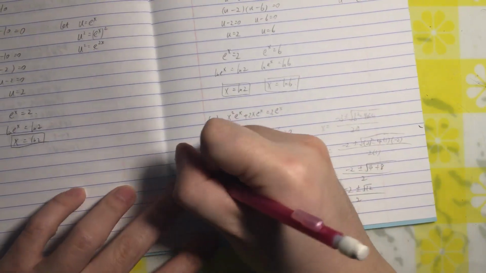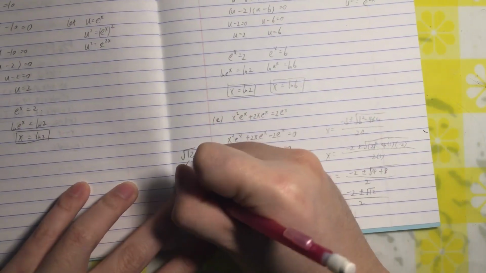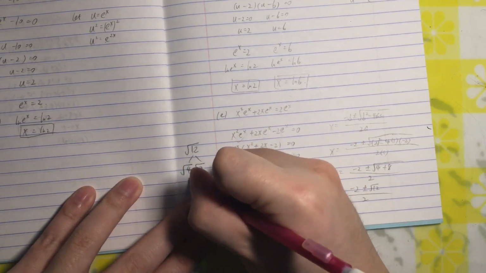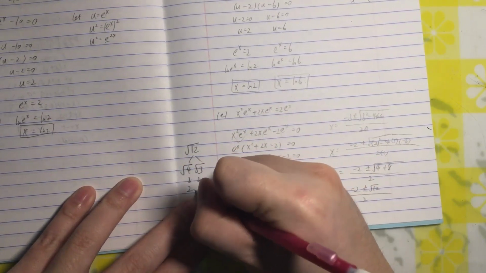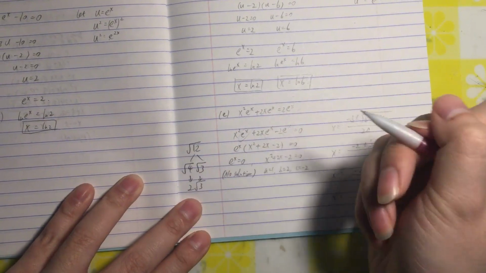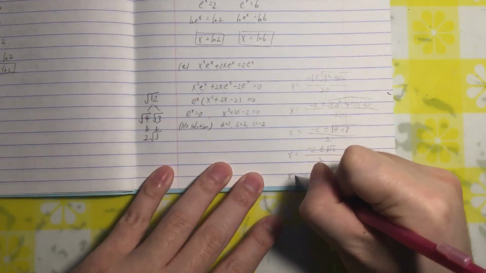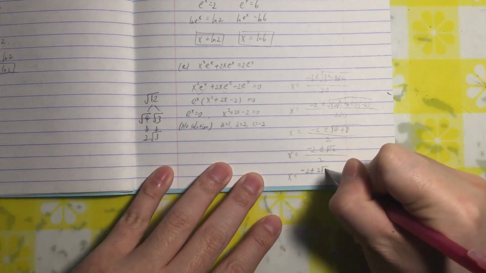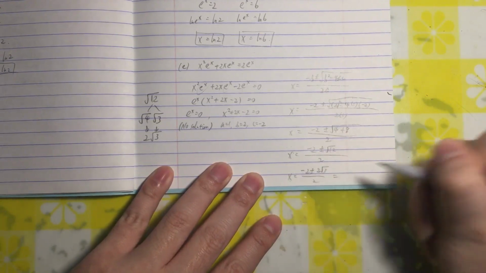Square root of 12 can be written as square root of 4 times square root of 3. Square root of 4 is 2. Square root of 3 cannot be reduced, leave it how it is. So x is negative 2 plus or minus 2 square root of 3 over 2.